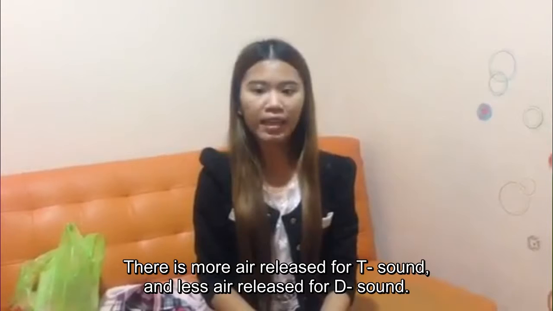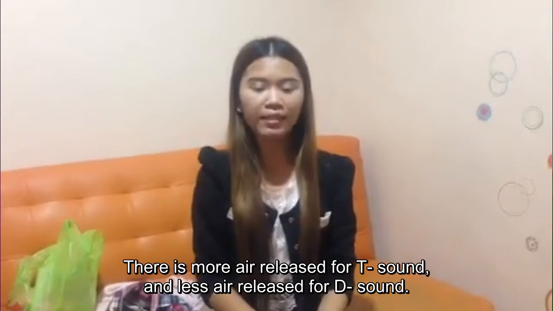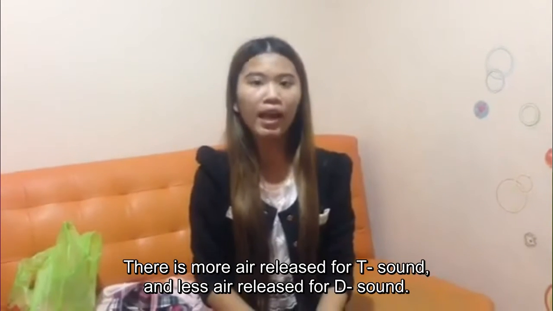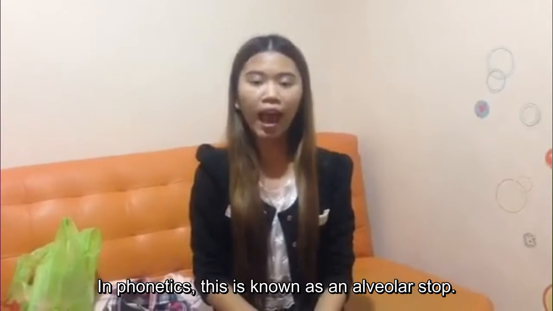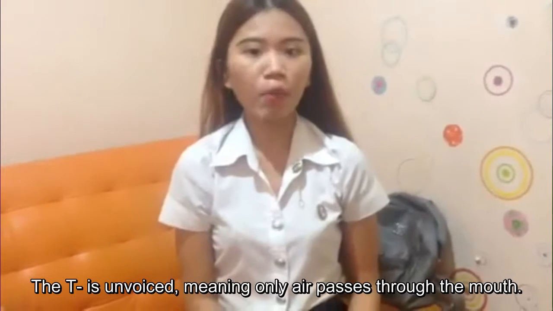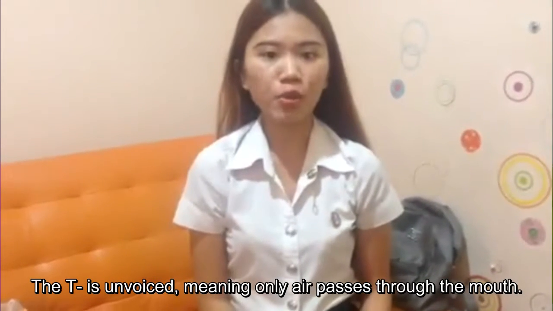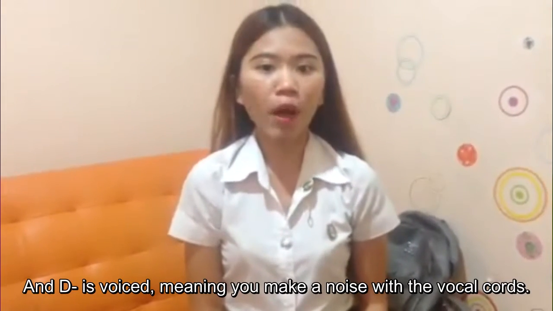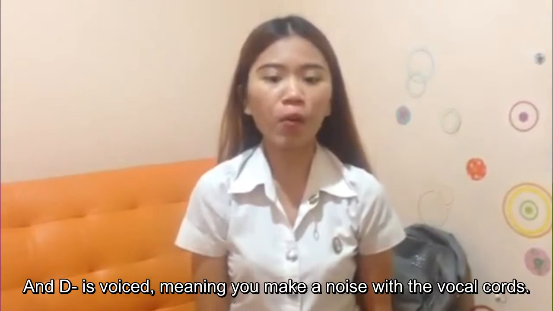There is more air release for the T sound and less air release for the D sound. In phonetics, this is known as an alveolar stop. The T is unvoiced, meaning only air passes through the mouth, and the D is voiced, meaning you make a noise with the vocal cord.